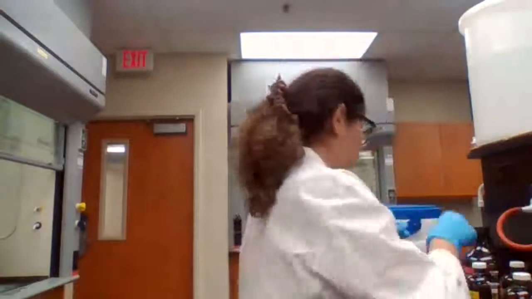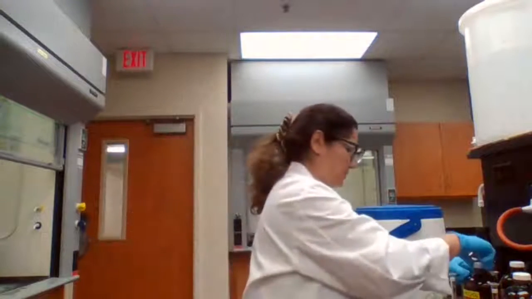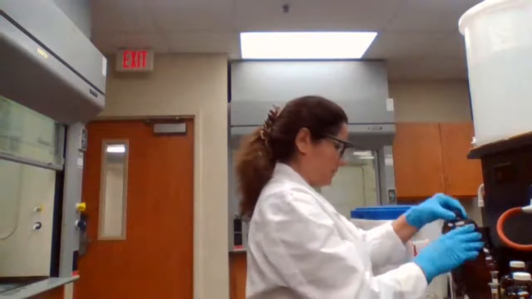Please take a clean test tube and add 1 milliliter of 0.1 molar potassium chromate. So we're just going to add 1 milliliter of potassium chromate. I have my goggles on, have to make sure.